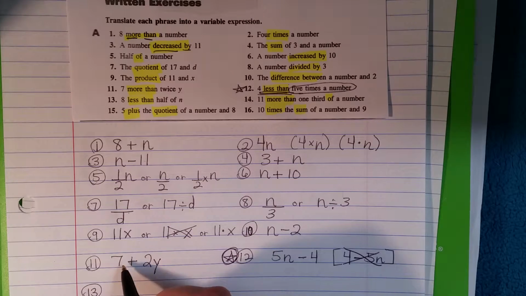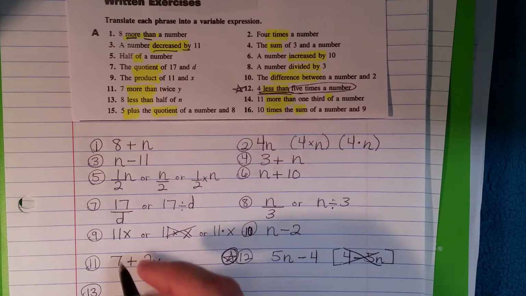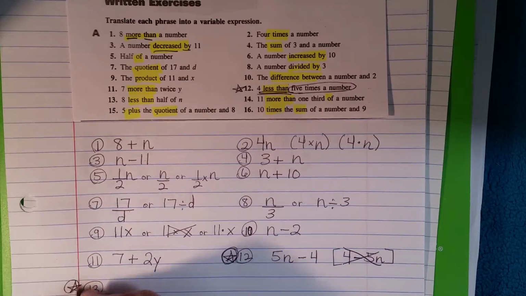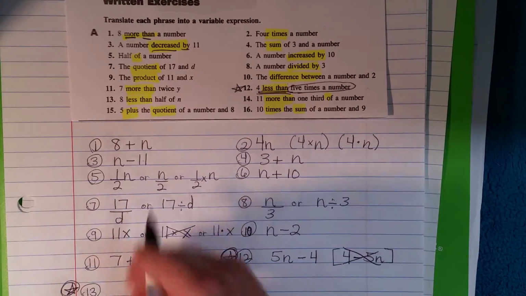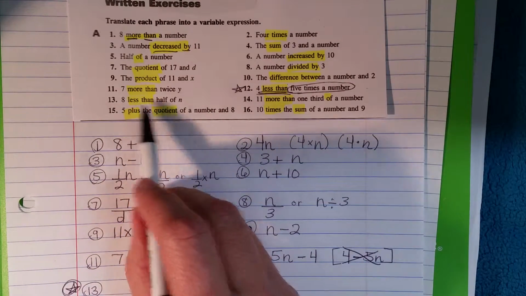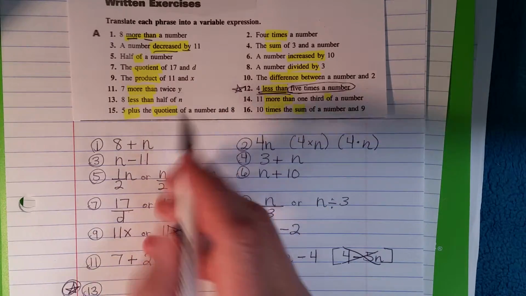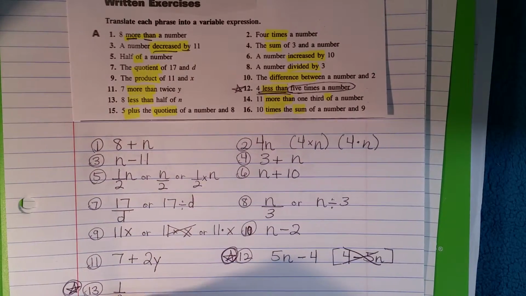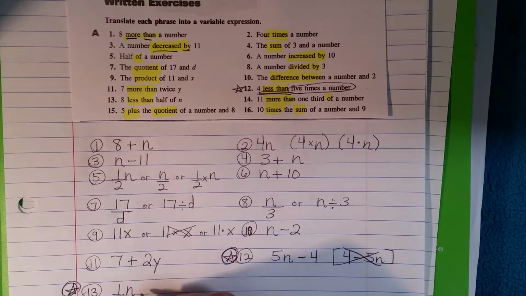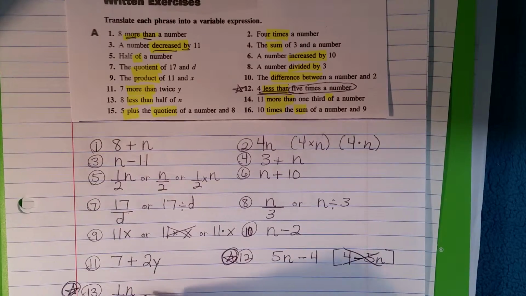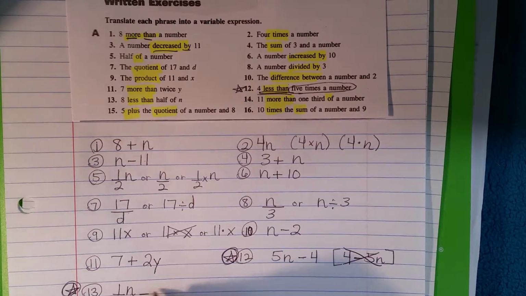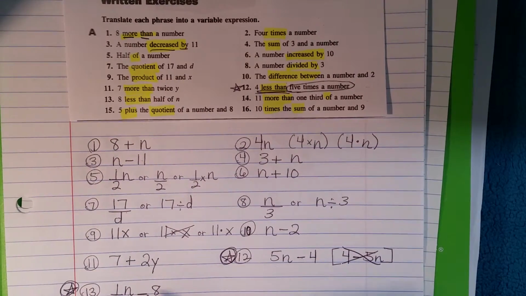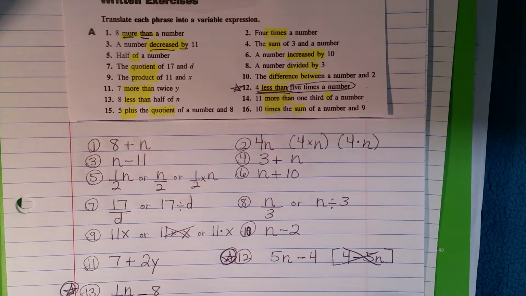13, 8 less than half of n. There's that less than again. Put a star. So I'm taking 8 away from half of n. Well, here's half of n. Of means times. This is times. I'm taking 8 away from it, so it goes after. The minus 8 goes after.